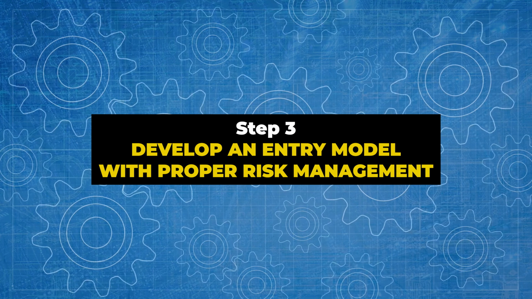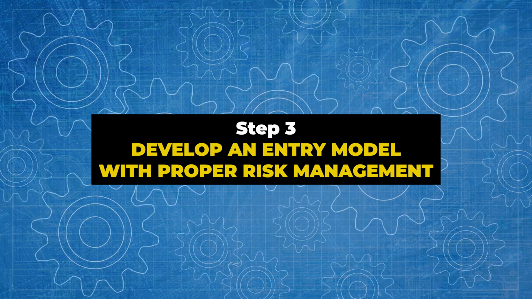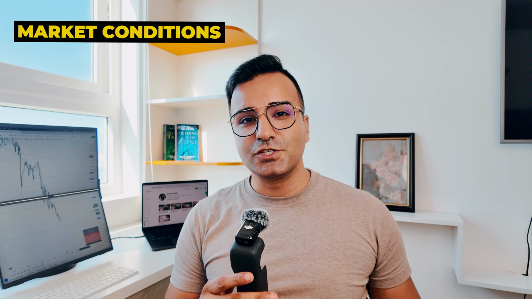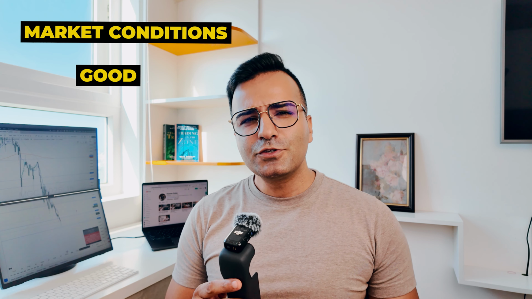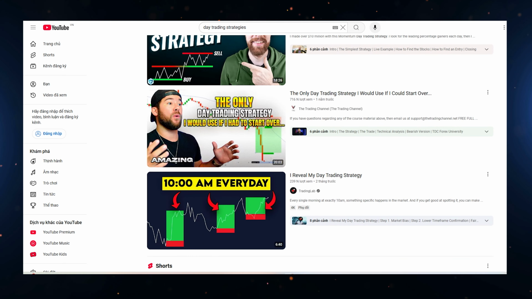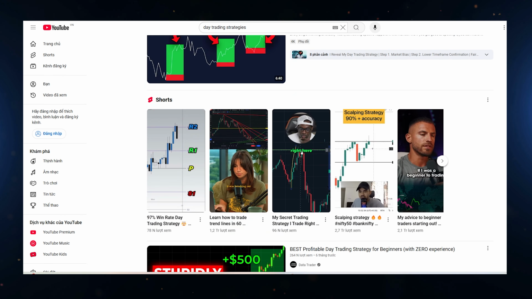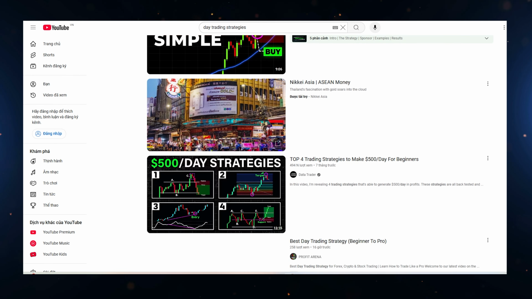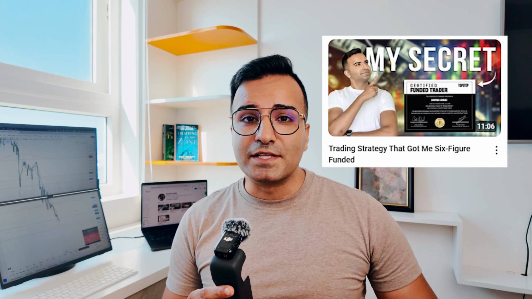And step 3 is to develop your entry model with proper risk management. So once you have the market conditions and the market conditions are good for you to look for a trade, you need to have a strategy to actually take that trade. And this is basically your strategy. There's millions of strategies out there on the internet, and you could just go on YouTube and search day trading strategy. You're going to be bombarded with so many different strategies. And I also got my strategy, which got me profitable and 6-figure funded. So you could definitely check that video out.